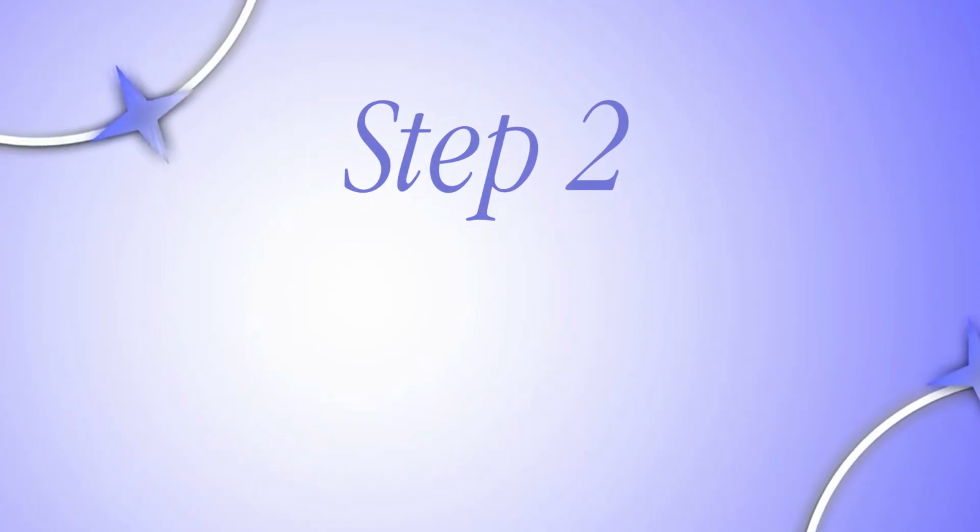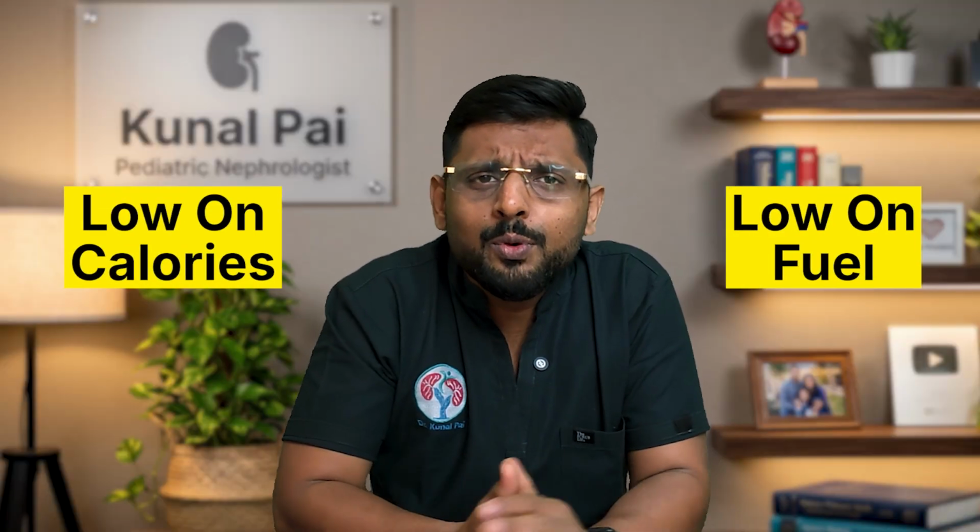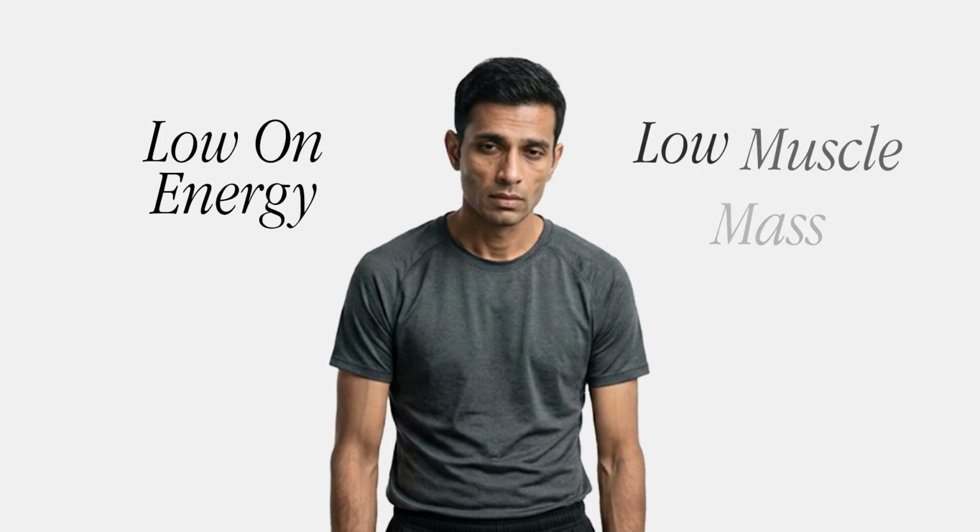Step number 2, the calories. This is one number which we do not restrict, because if your body is low on calories, it's low on fuel. And what does it do? It breaks down its own muscle. So the person is low on energy and low muscle mass.